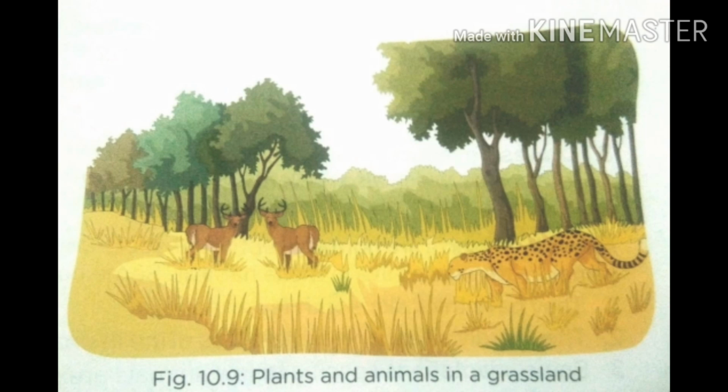In forest, vegetation is very thick. Tall trees with a lot of foliage on the top allow very little sunlight to pass. Foliage means what? Yes, foliage means greenish leaves.